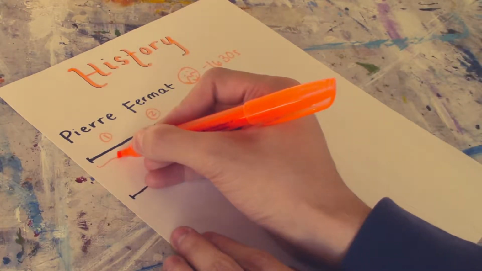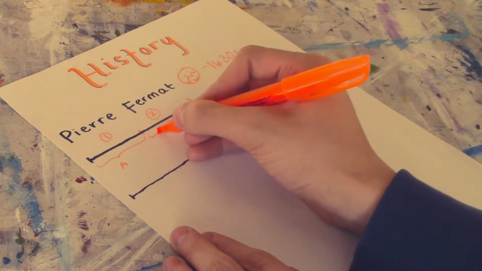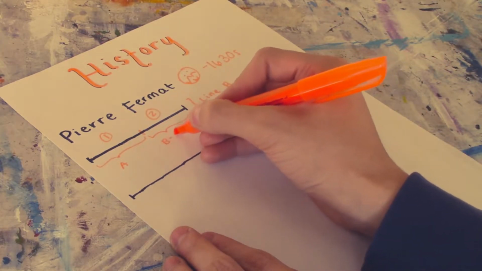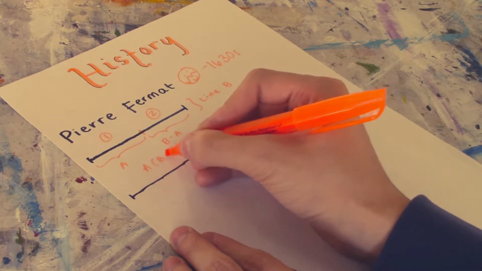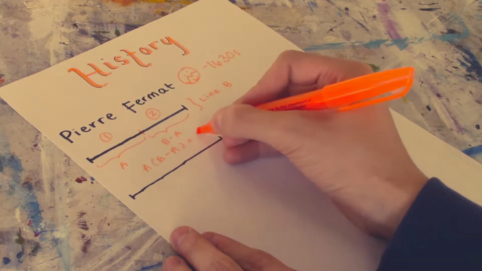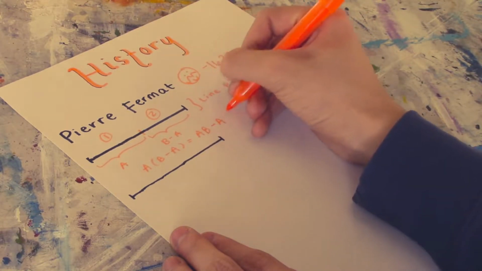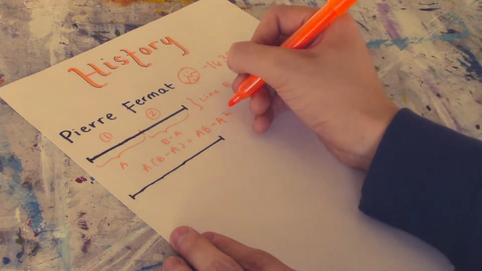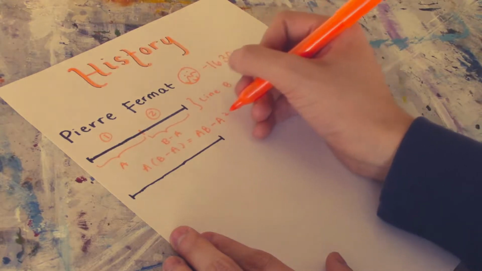So, let's name this part A, and since this is length B, this part is automatically B minus A. Now, let's take the product of these two parts, and that's basically AB minus A squared. But there's a problem. This is not enough info. We need to solve for A, but we can't yet.